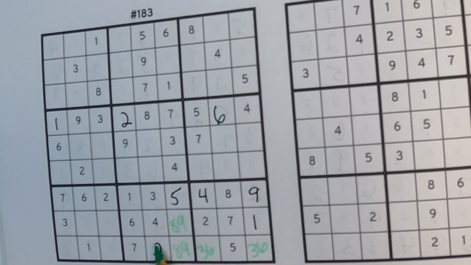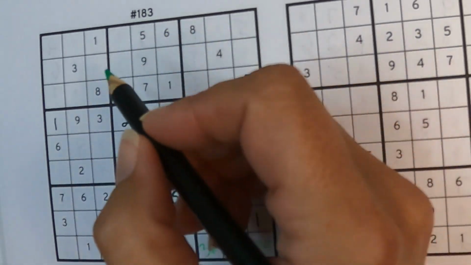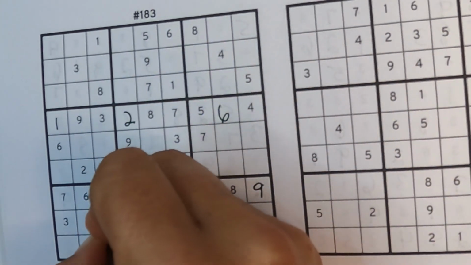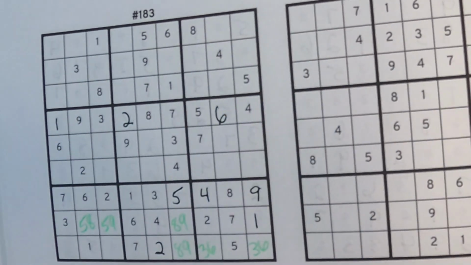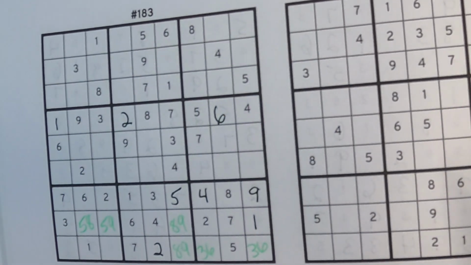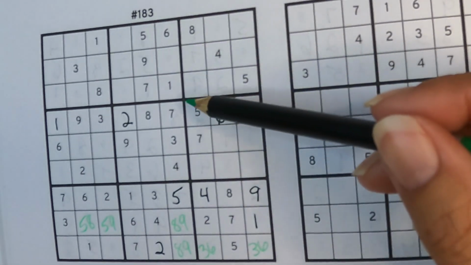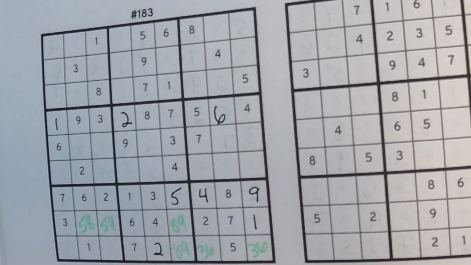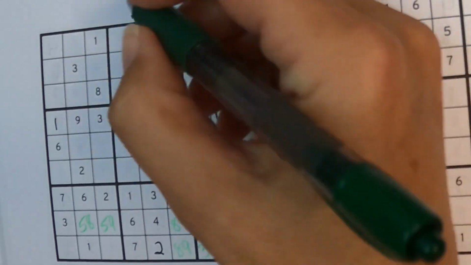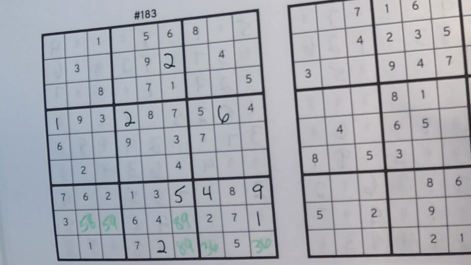For this row, we're missing 5, 8, and 9. We've got an 8 here, so 5, 9. 9 here, so 5, 8. For this column, we're missing 2, 8, and 9. The 2 can't be here or here, so it must be here.